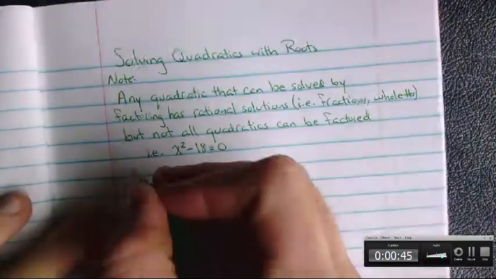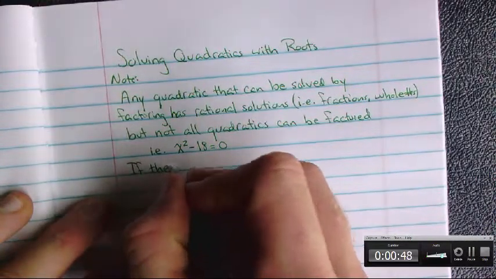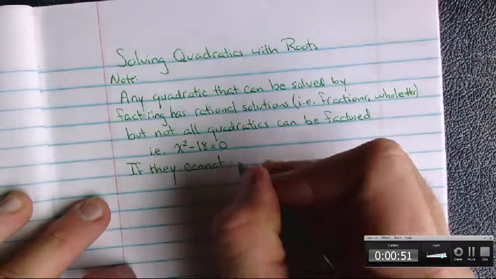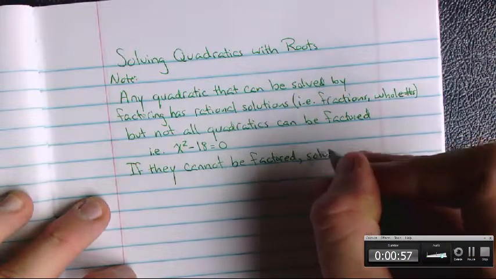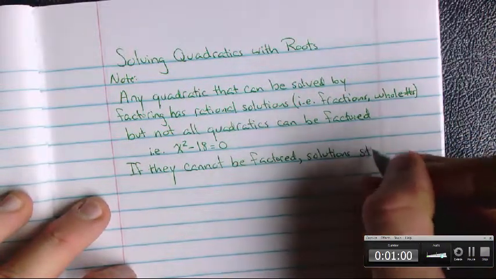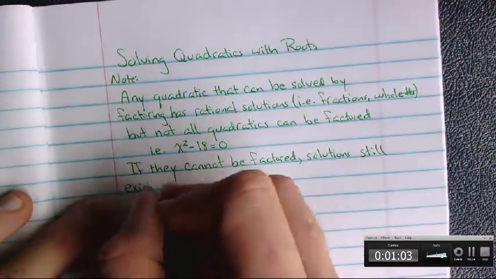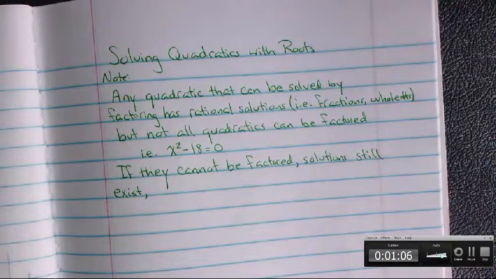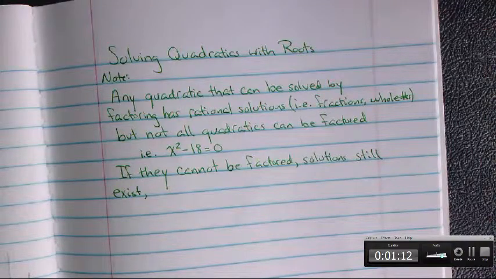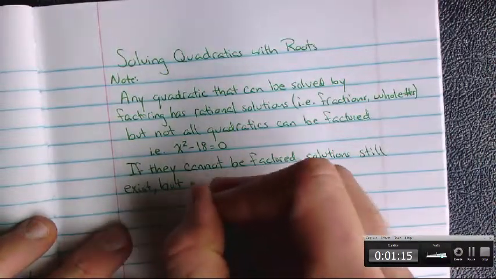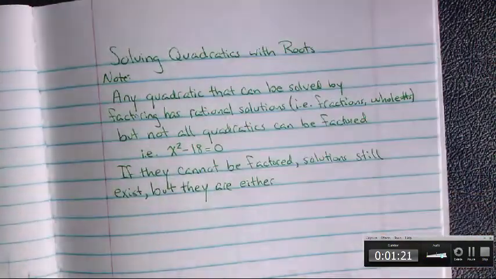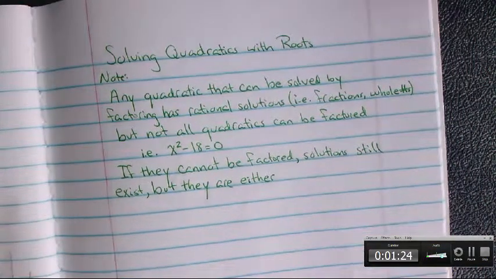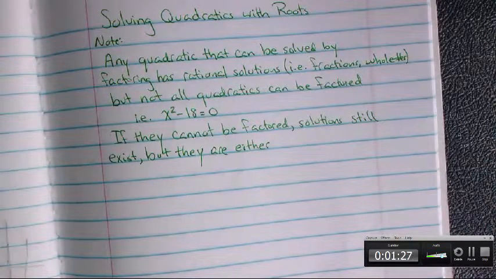So if they cannot be factored, solutions still exist. But they are either one of two things.